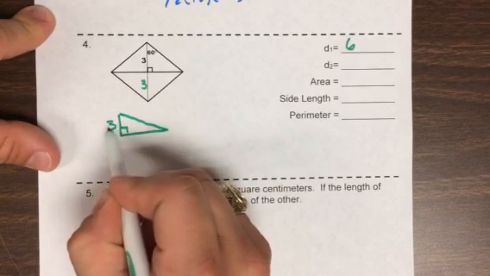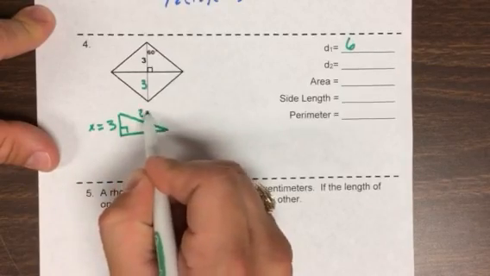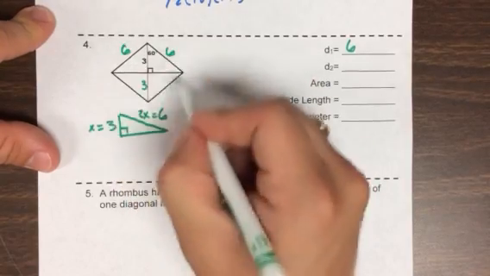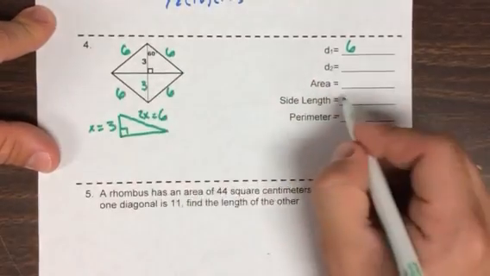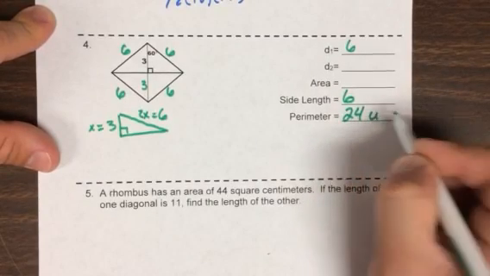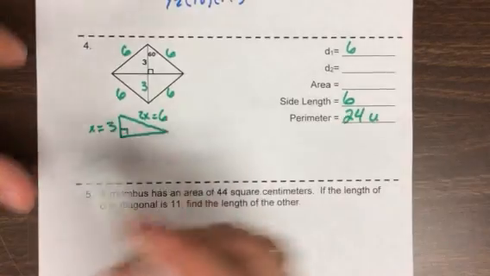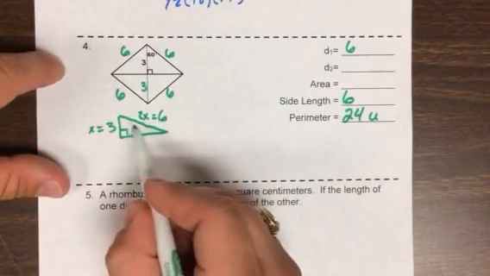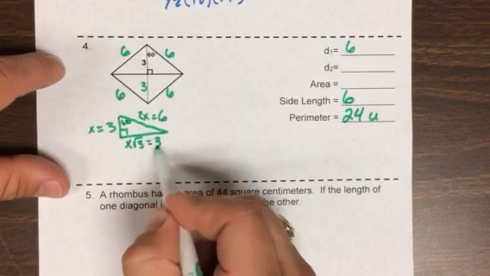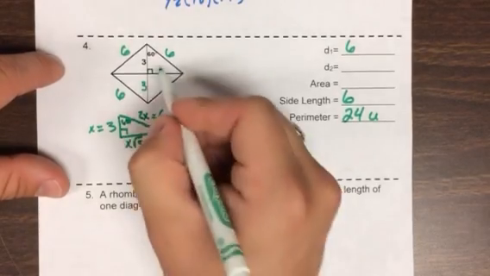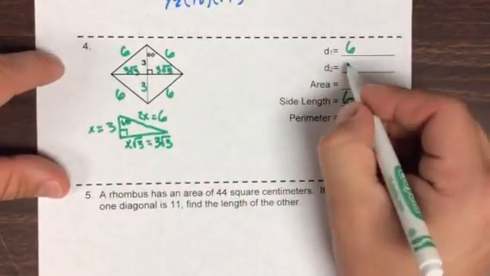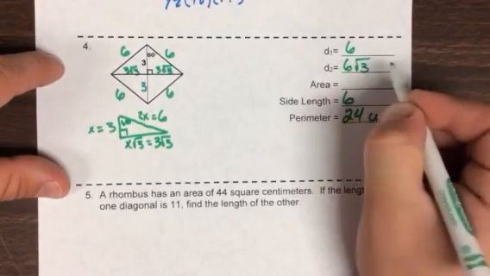Well, if we know that this is 3, that's x. So 2x would be 6. So my side length would be 6, which allows me to go ahead and know my perimeter has to be 6 times 4, which is 24 units. And then my third piece is x radical 3, or in this case 3 radical 3. So 3 radical 3, 3 radical 3 would make that diagonal 6 radical 3.